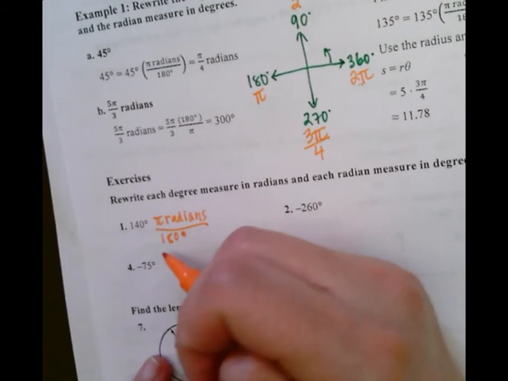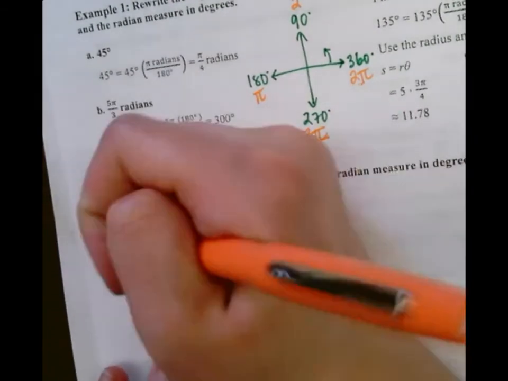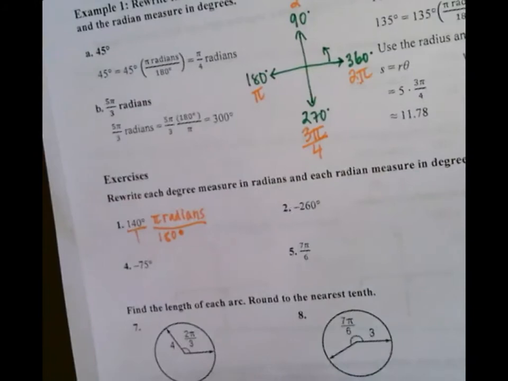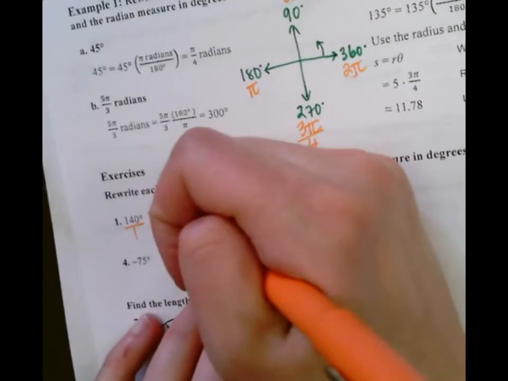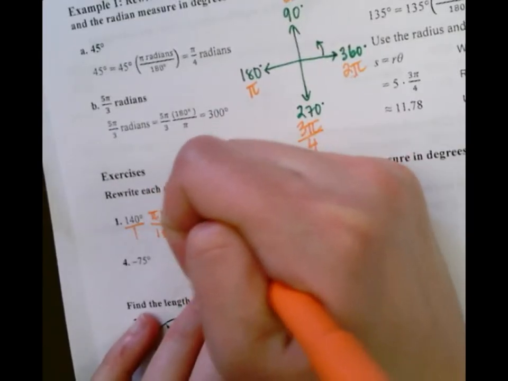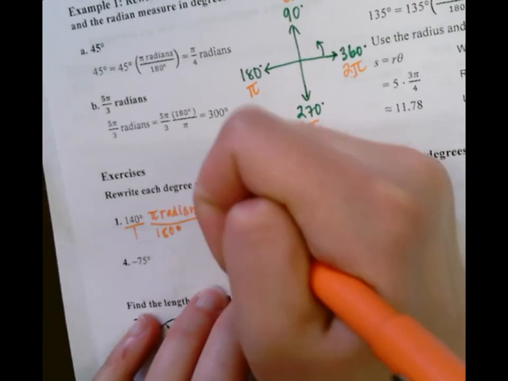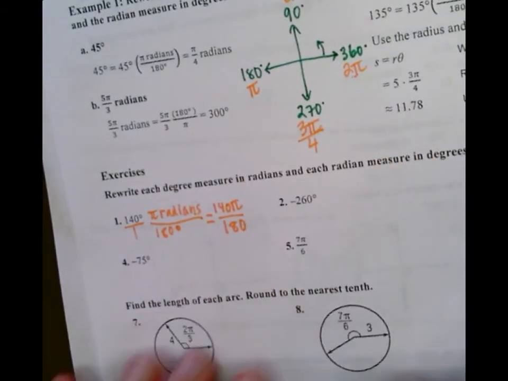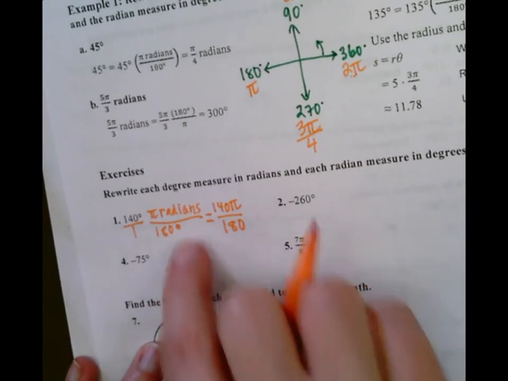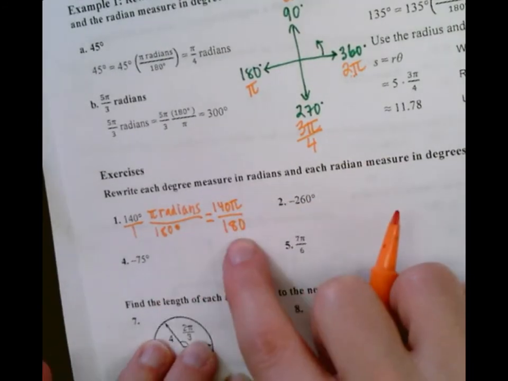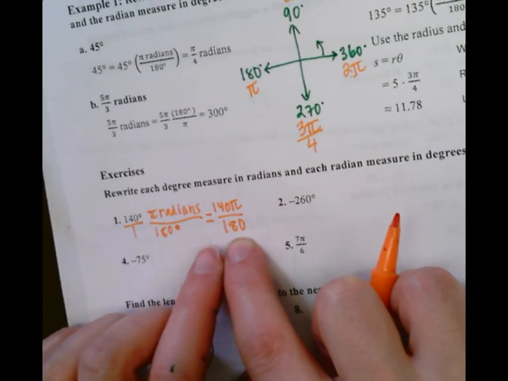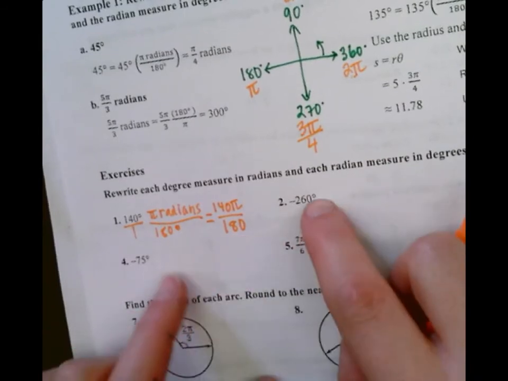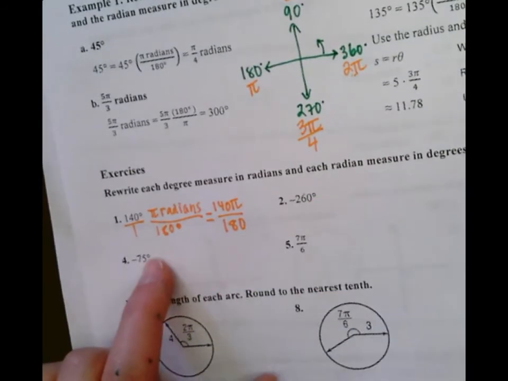So what happens when we do this multiplication? Well, you can think of it as 140 over 1. When we do this multiplication, we get 140 pi over 180. Notice I dropped off the word radian and the degree because basically, if you have a pi in your answer, we're going to assume that it's in radians. If you see the degree symbol, then we can assume it's in degrees.